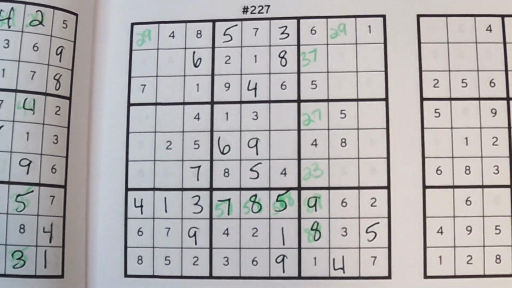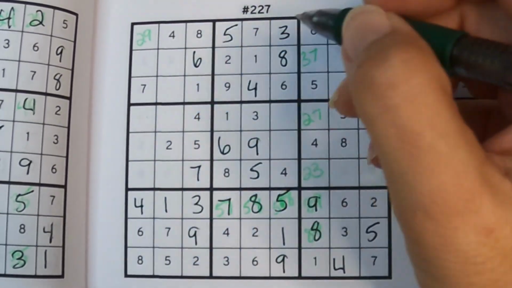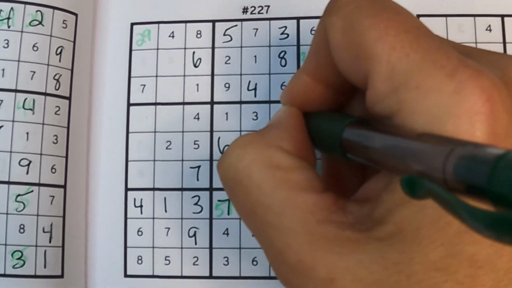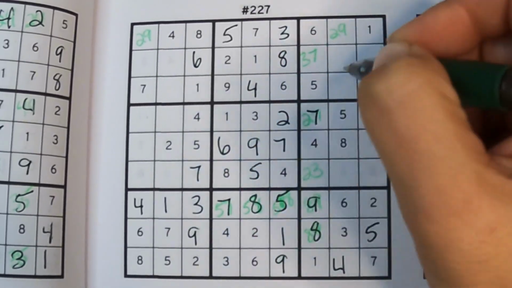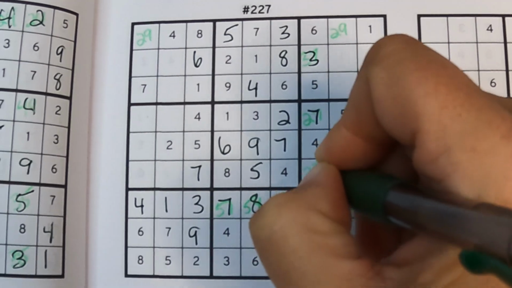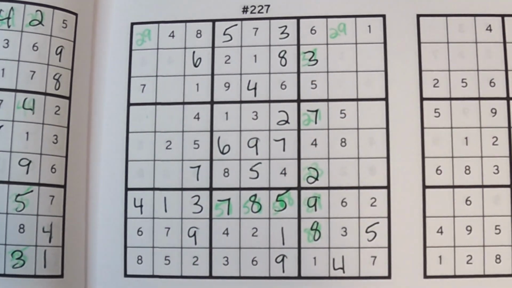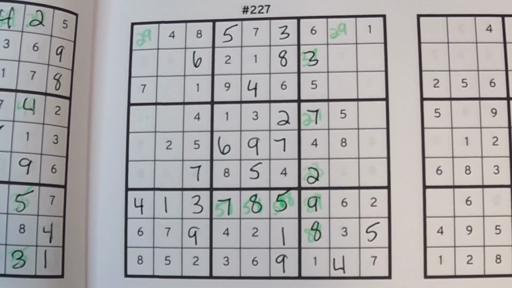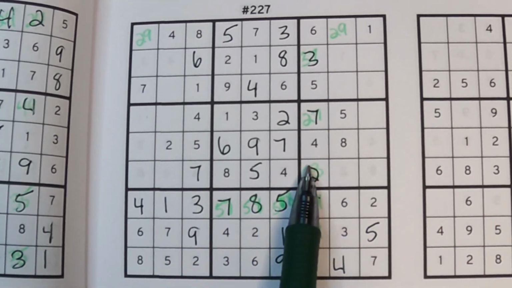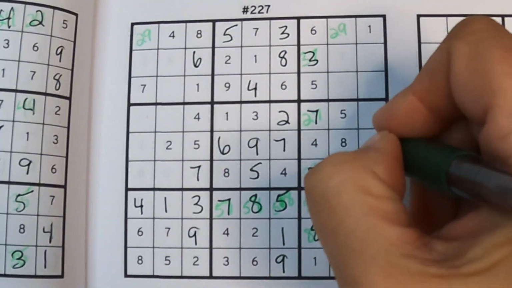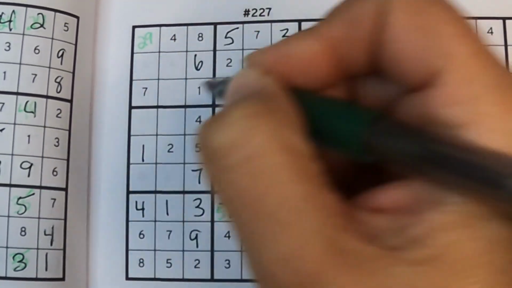For this box now, we're missing 2 and 7. We've got a 2 here, so 7, 2. That 2 makes this our 7, 3, 2. For this row now, we're missing 1 and 3. We've got a 1 here, so 3, 1.